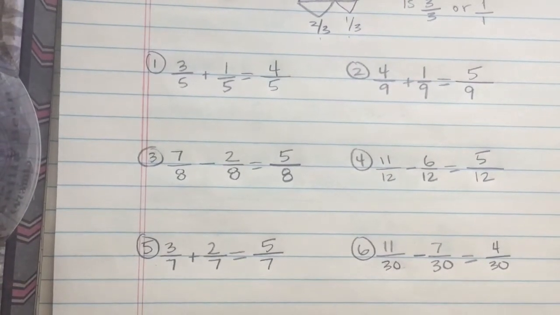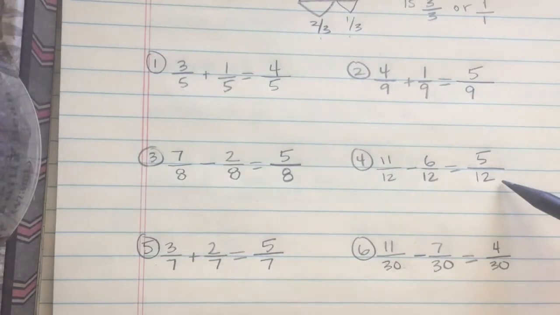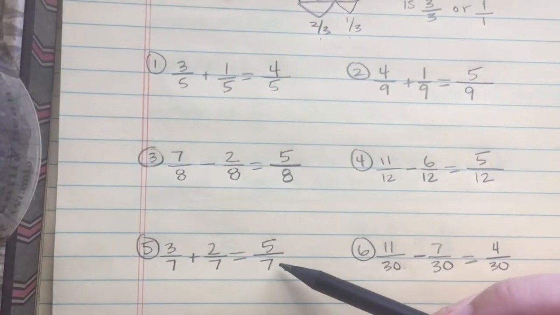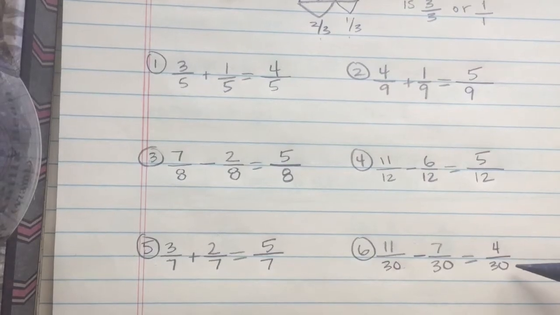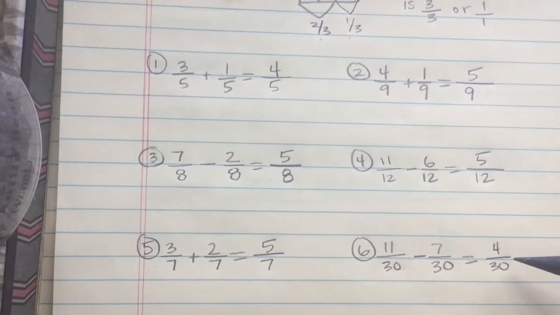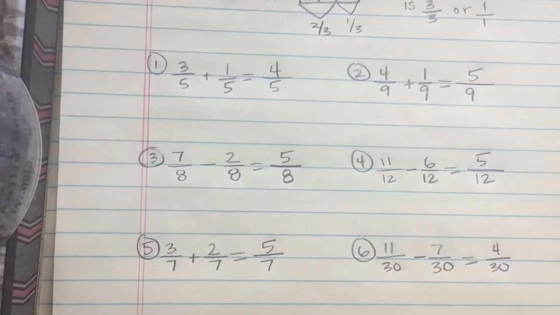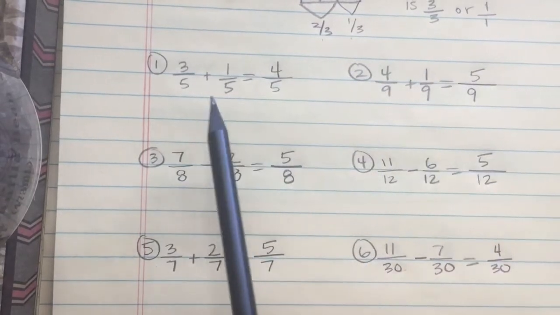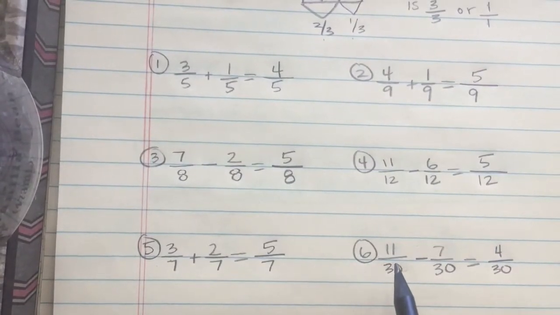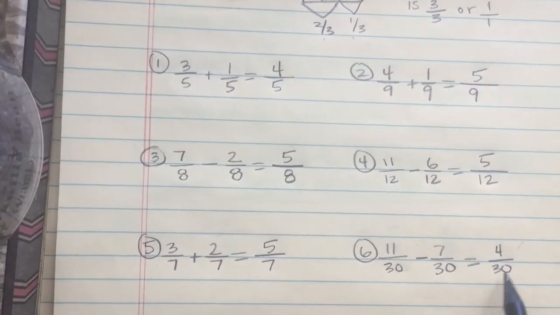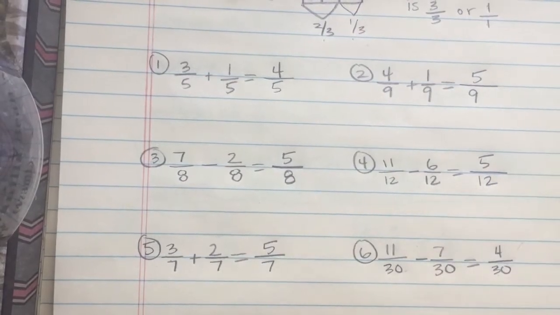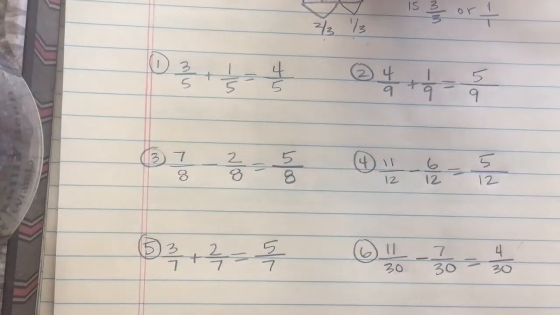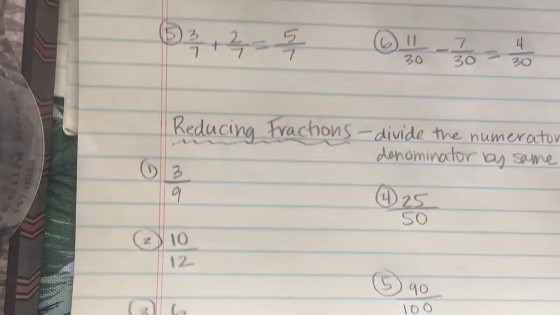All right, so you should have ended up with 5/12, with 5/7, and with 4/30. Okay? All right, so hopefully that's sunk in. When you're adding and subtracting fractions, you need a common denominator. In all these problems, we had a common denominator, which was going to be the denominator in our answer. All right? Okay, next we're going to talk real quick about reducing fractions.